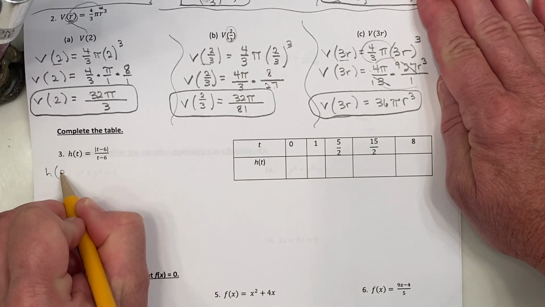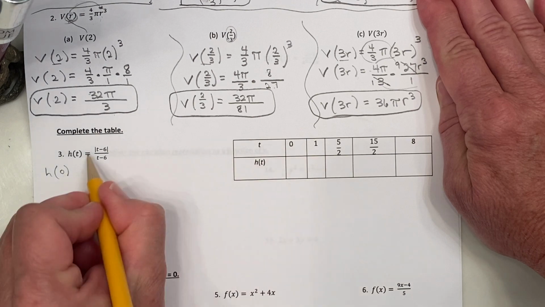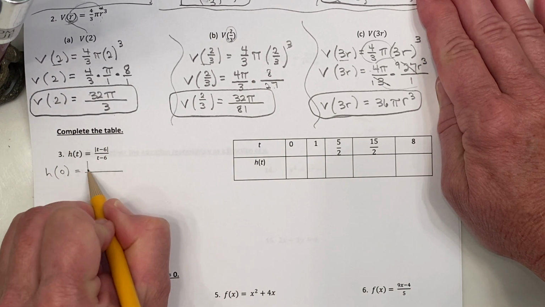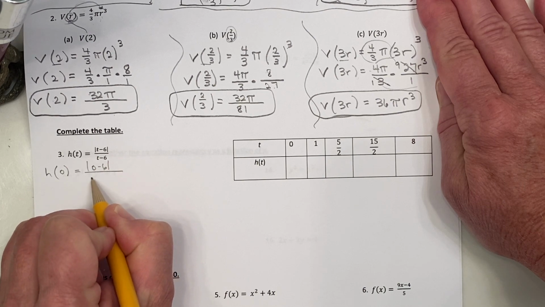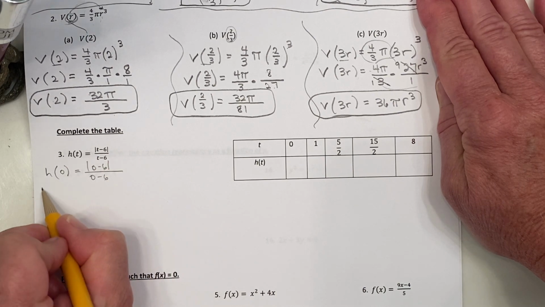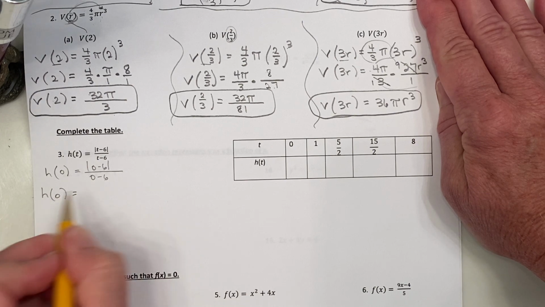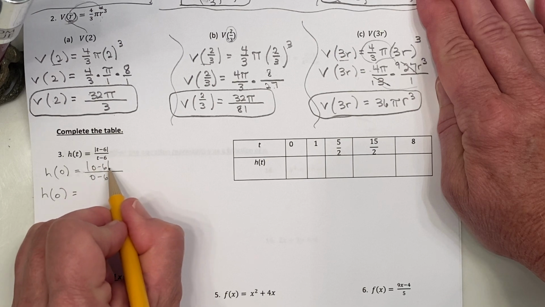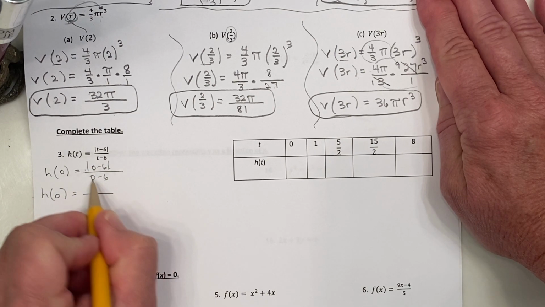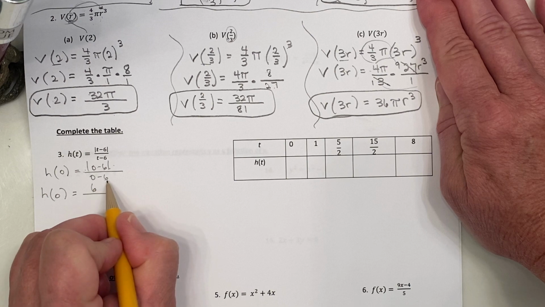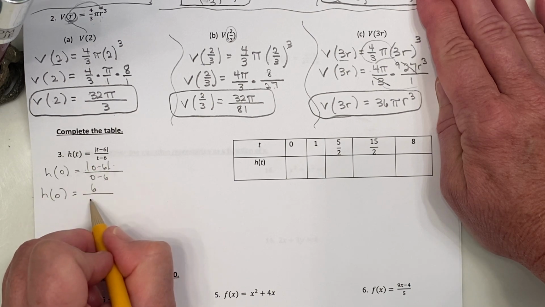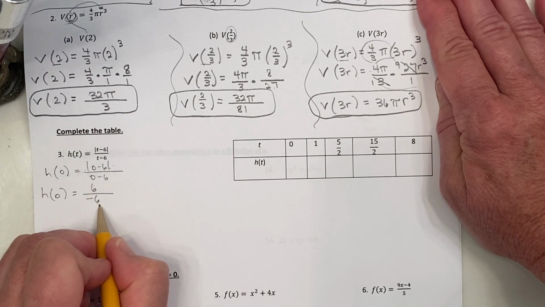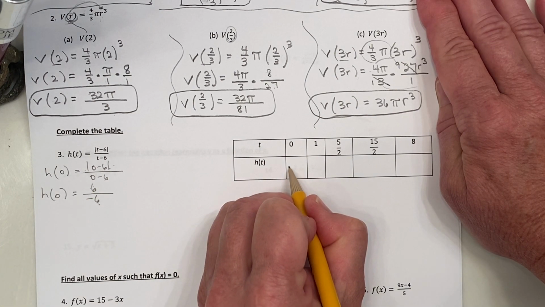First input value is 0. So when t is 0, t goes here is 0, 0 here, and 0 here. So I'll have 0 minus 6 on top and 0 minus 6 in the denominator. All right, well, 0 minus 6 is negative 6, but we're going to have to take anything that's negative and make it positive because of the absolute value. So negative 6, absolute value is 6, but in the denominator, in the absence of any absolute value bars, we're still going to have negative 6. So notice that these two numbers are opposite of each other. When you divide them, you're going to get negative 1.